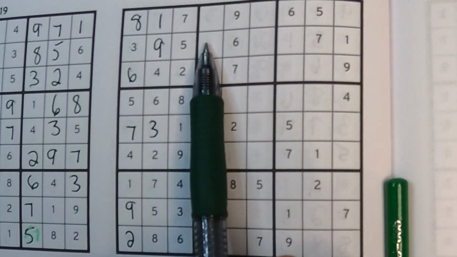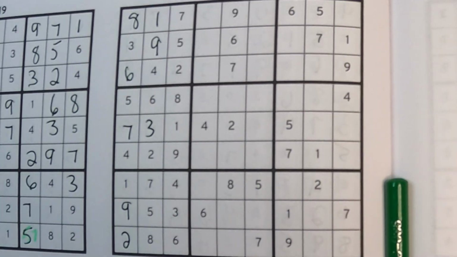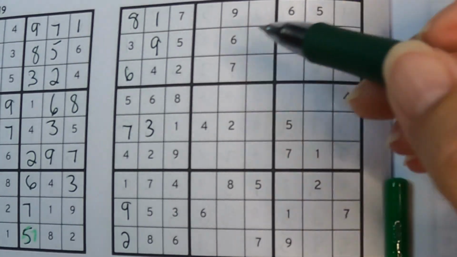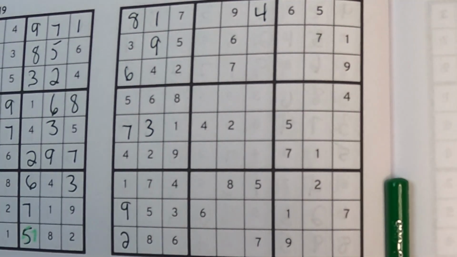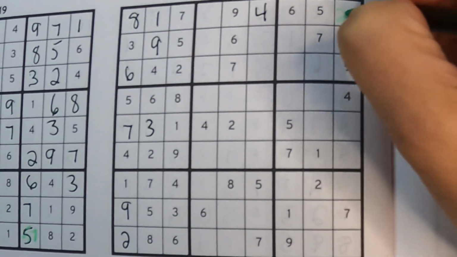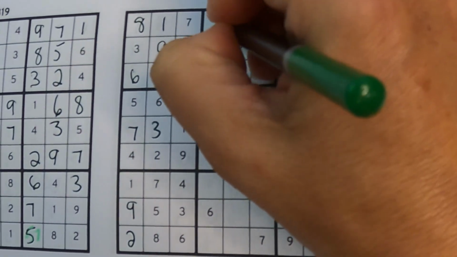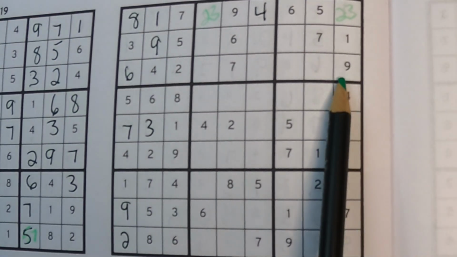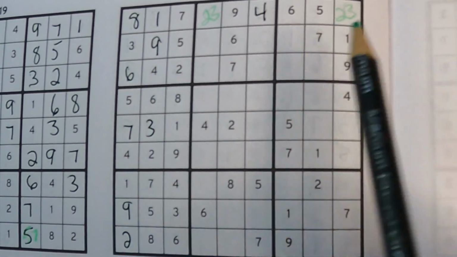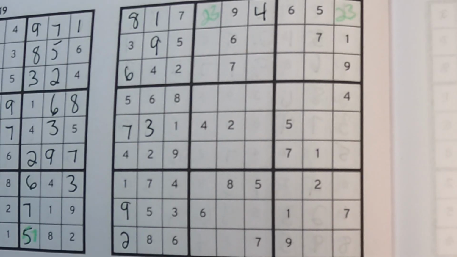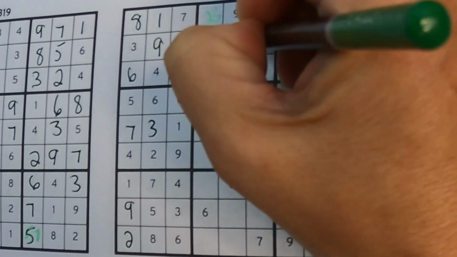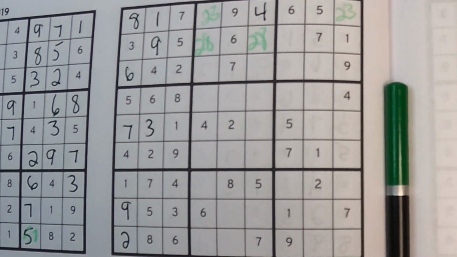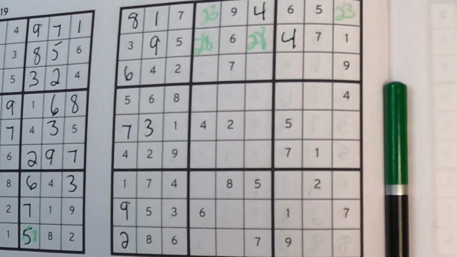For this top row, we're missing 2, 3, and 4. We've got a 4 here and a 4 here, so our 4 must be here, but I don't see any other help. So 2, 3, 2, 3. For this row, we're missing 2, 4, and 8. We've got a 4 covering here and here, so 2, 8, 2, 8, and that means that our 4 for that row has to be here.